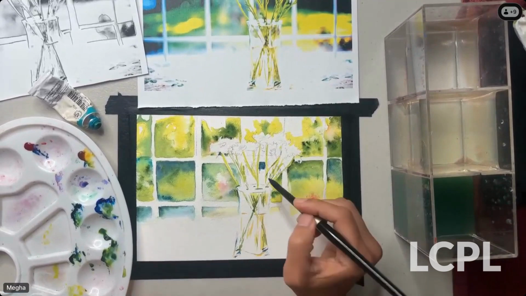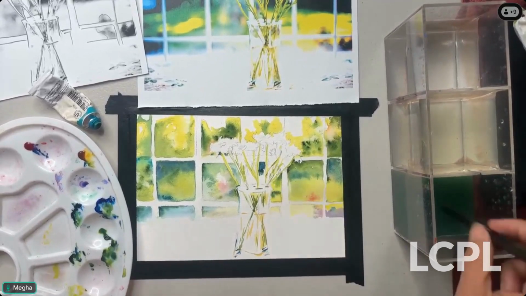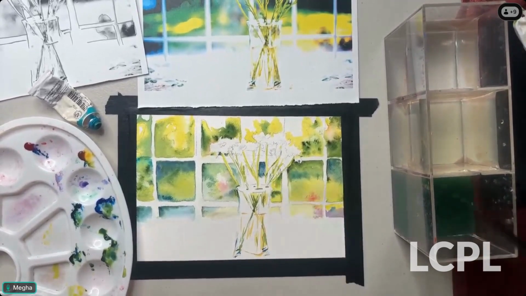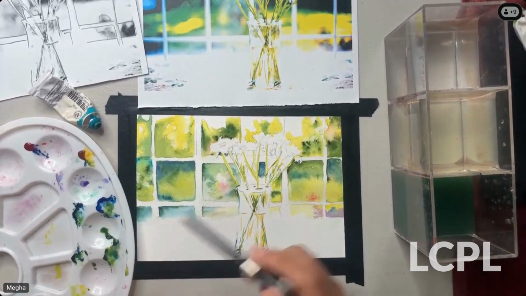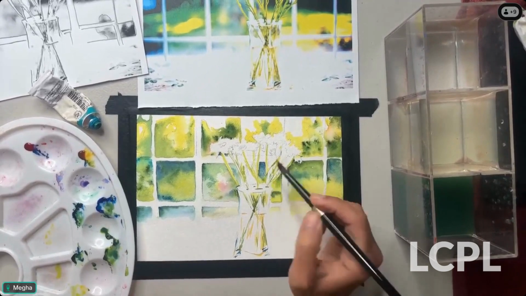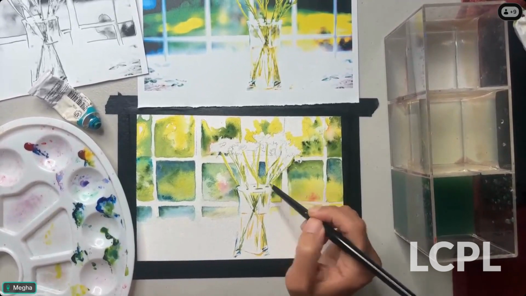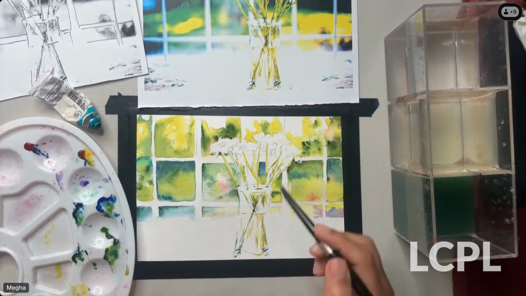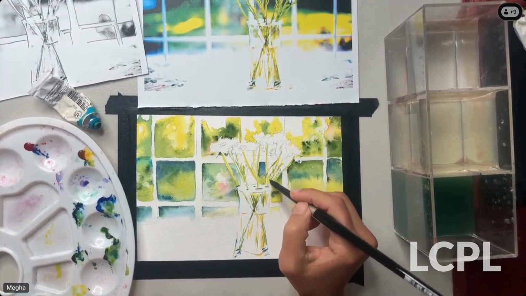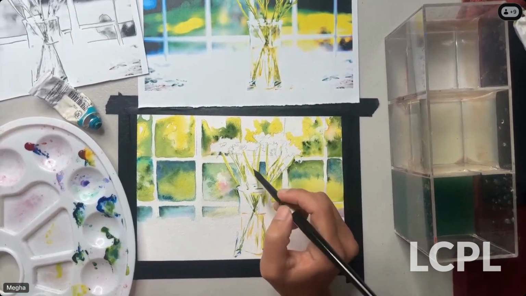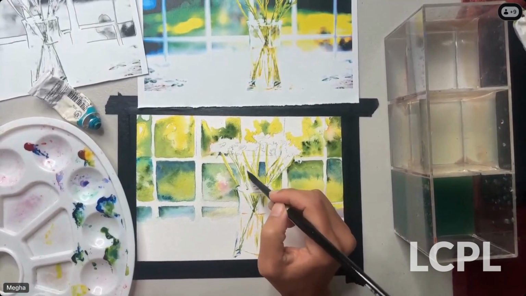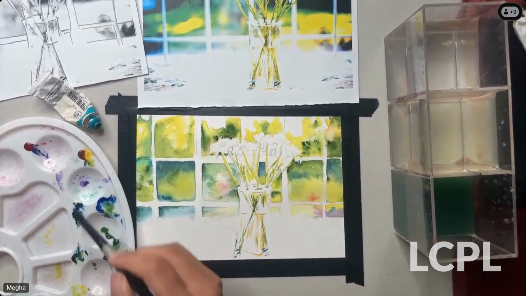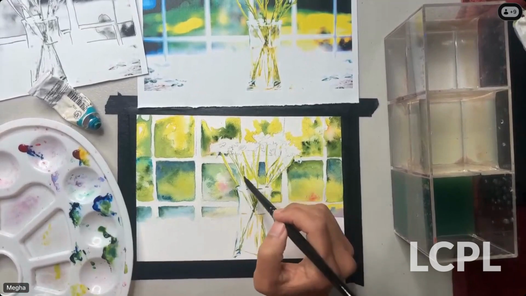Take some green, mellow it down. Some yellow. Same. Some yellow. And I even saw some nice purples here.